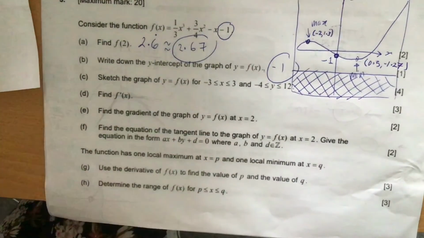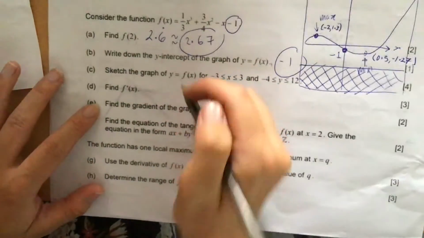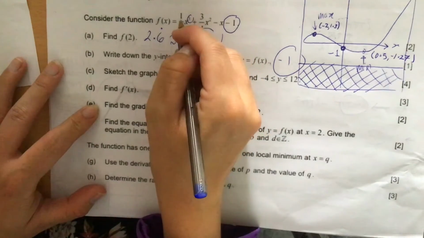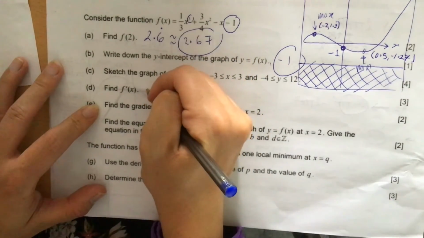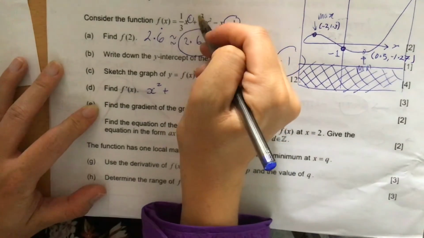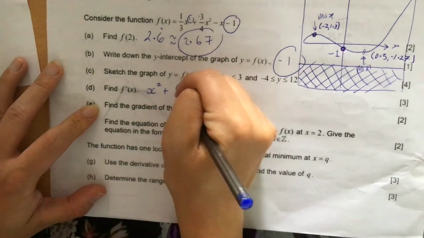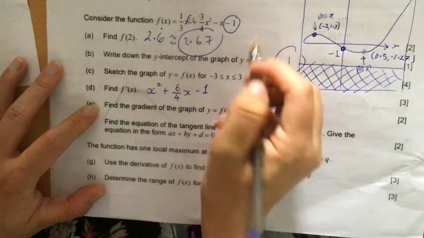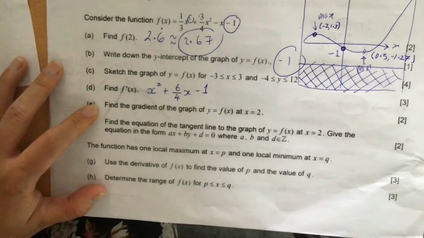Find f dash of x like we talked about before. This just means to differentiate. So you're going to move the power down. So it becomes x cubed, down, and then it's 3 over 3, which is 1. So it becomes x squared. This one you move the power down. It's going to be 3 times 2, which is 6. 6 over 4x. The minus x becomes minus 1, and then the minus 1 itself, the number disappears.